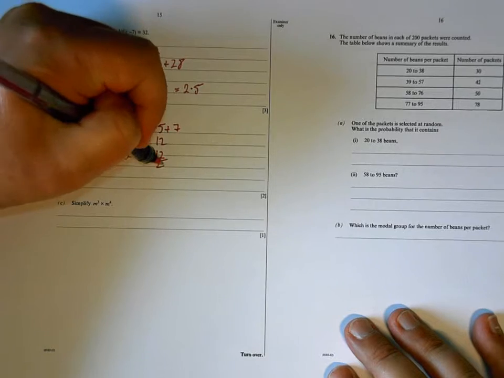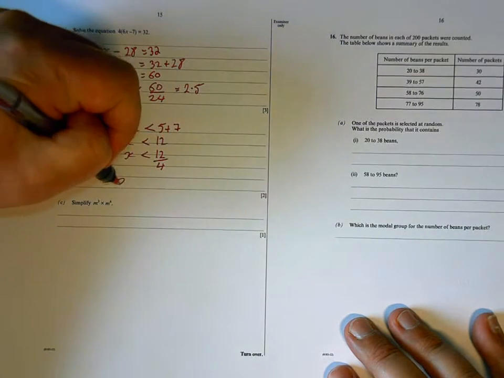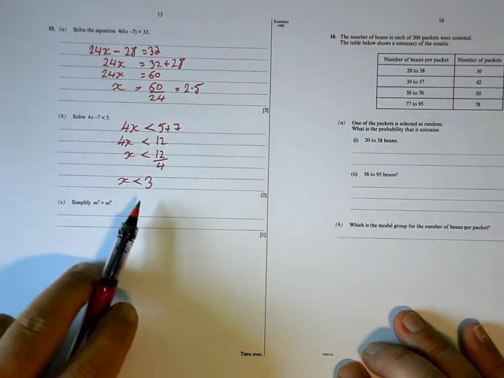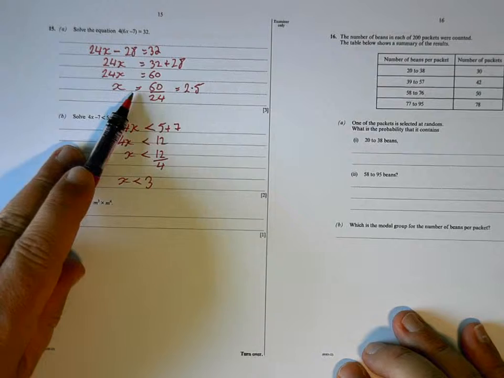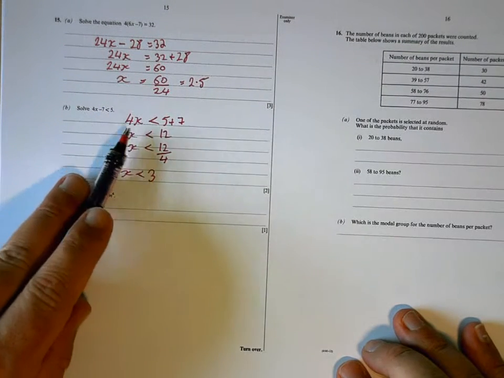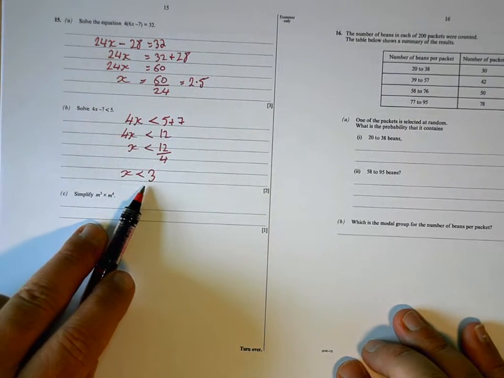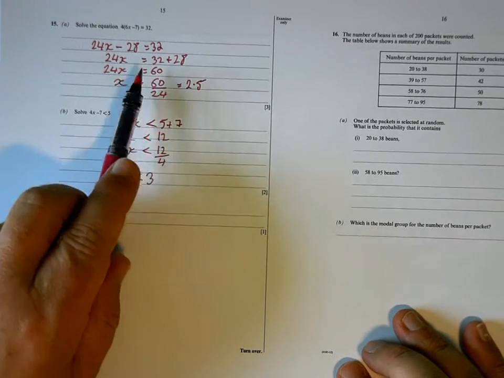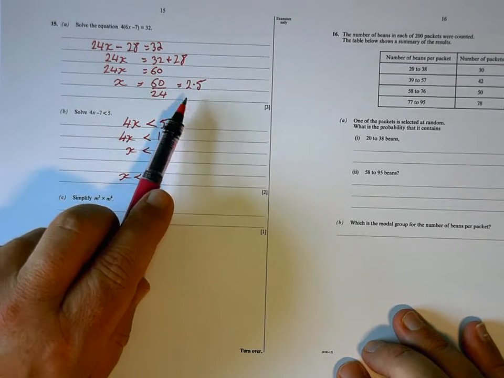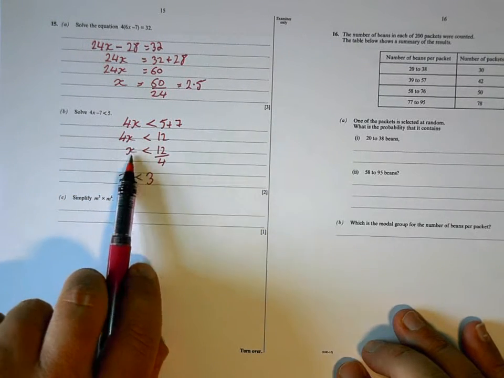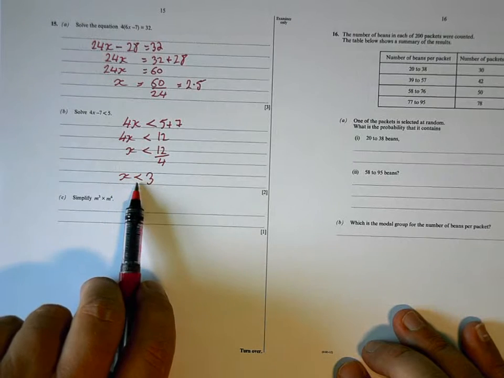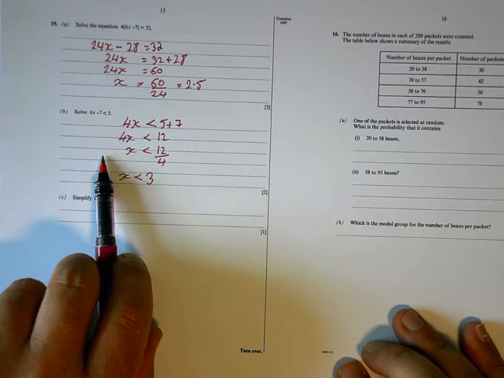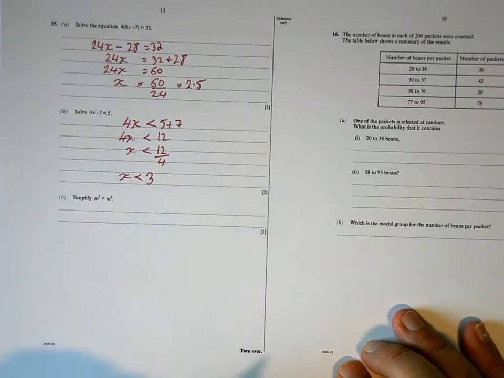In algebra, that means x must be less than 3. The difference between an equation, where I'm using the equal sign, and the inequality, where I'm using a less than sign, is my answer to that. That's the only value that satisfies that equation: x must equal 2.5. With an inequality, what this is saying is any value of x less than 3 satisfies that. So x is 2, x is 1, x is 0, etc.